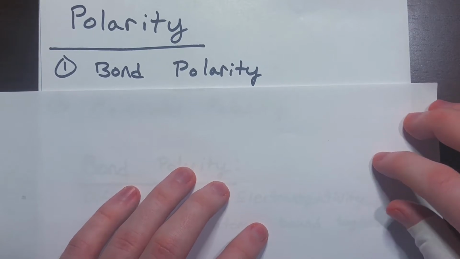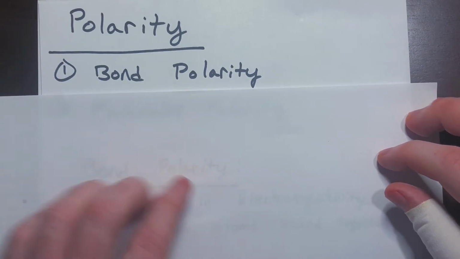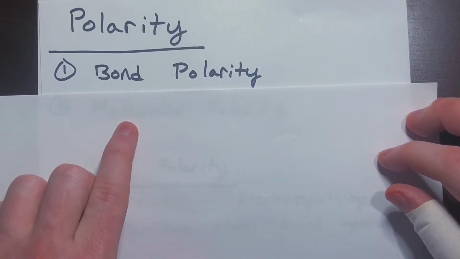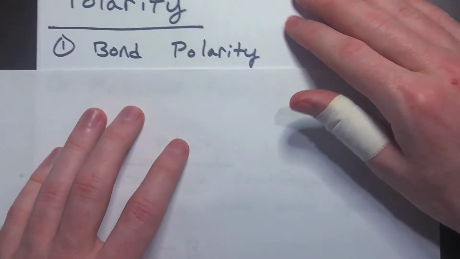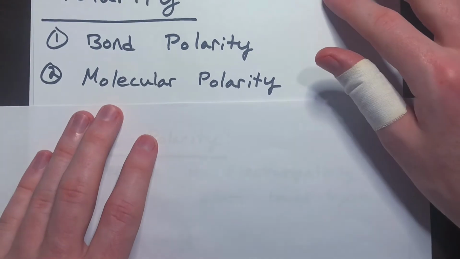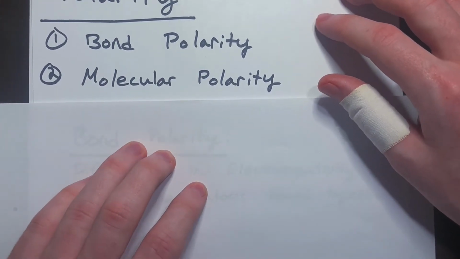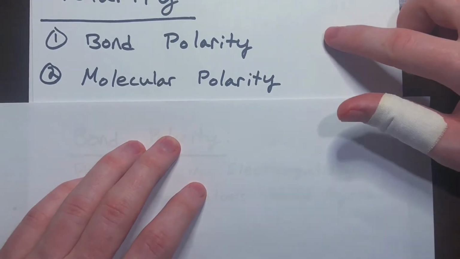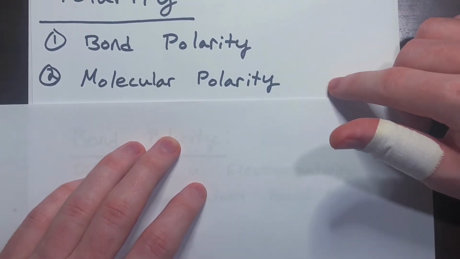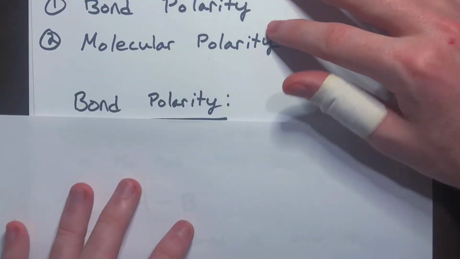I'll explain that with future examples to illustrate the point, but a bond can be polar, and a molecule can have polar bonds and not be polar itself. That's just a good point to know at the beginning. And secondly is molecular polarity. This is the conventional idea when you think of polarity. You want to know if the molecule is polar or not. So you need to use bond polarity to determine if the molecule is polar. So now let's talk about the difference between the two.